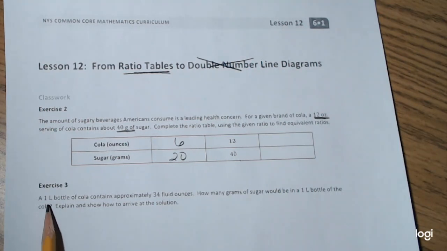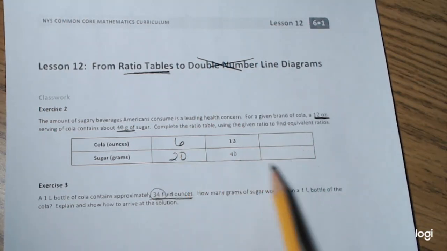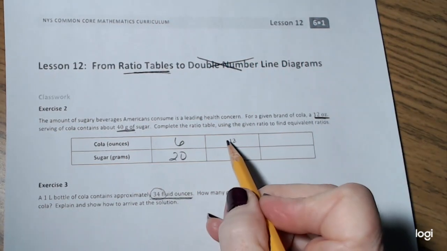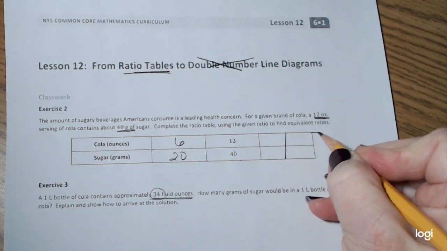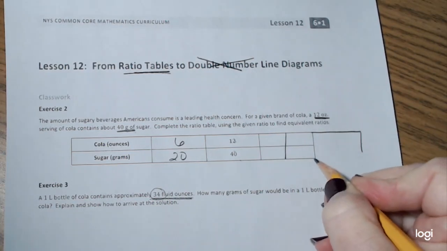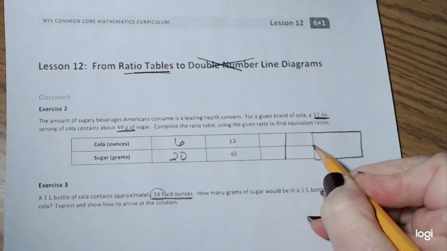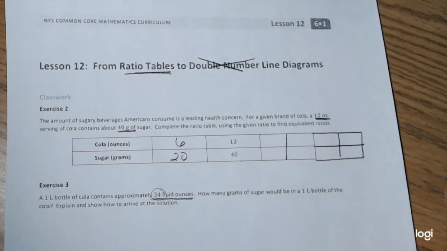It says here a 1-liter bottle of cola contains approximately 34 fluid ounces. How many grams of sugar would be in a 1-liter bottle of cola? So we want to find out, once we get to 34, how many grams it is. Well, let's continue our pattern. 6, 12. Let's cut this in half here. We're going to need some extra boxes, I think, so we can get to 34. Make a large rectangle. All right, there we go.